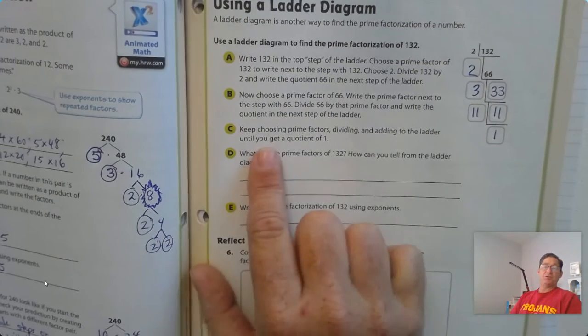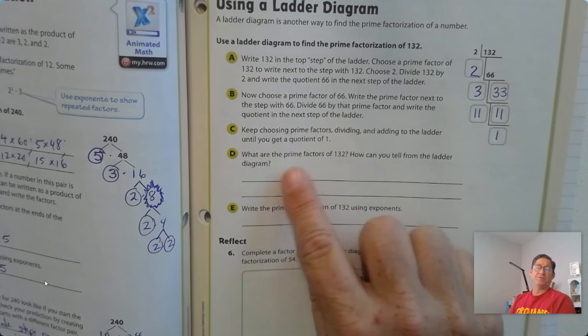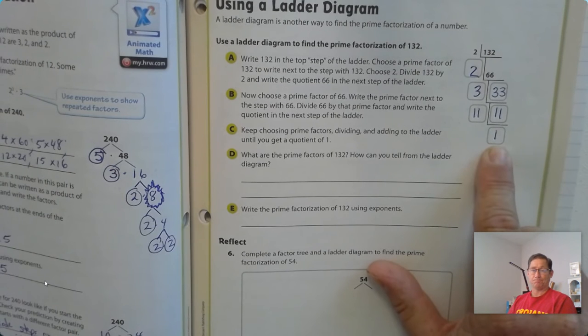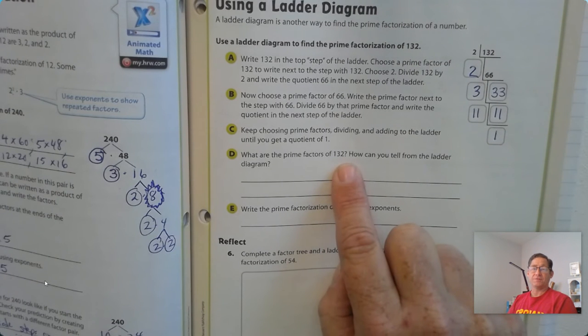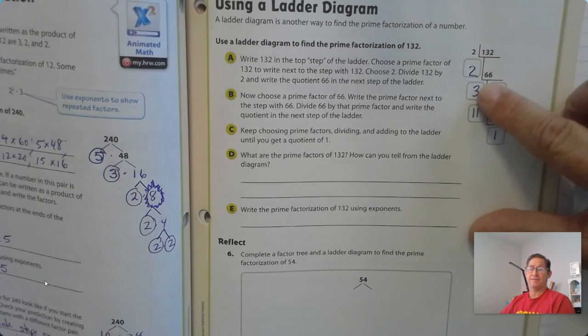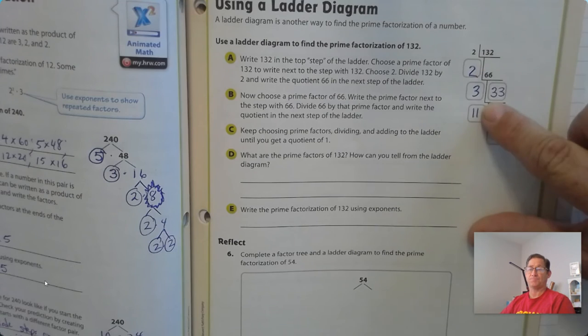So it says keep choosing prime factors, dividing and adding to the ladder until you get to a quotient of 1. So I got to 1. Now, what are the prime factors of 132? How can you tell from the ladder diagram? Do you notice on the outside that those are the prime factors? Okay.